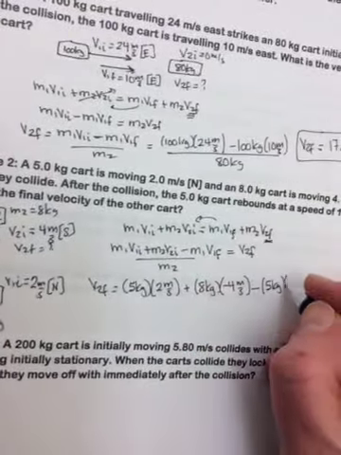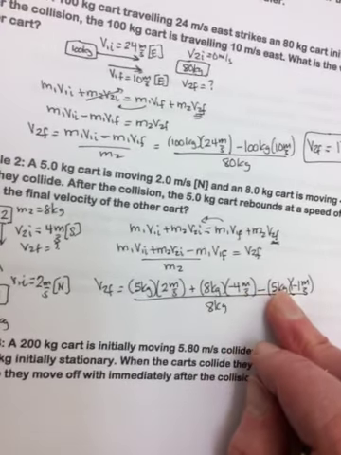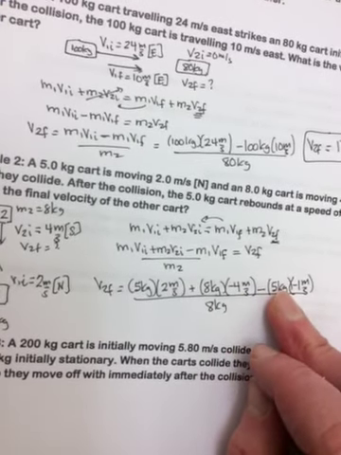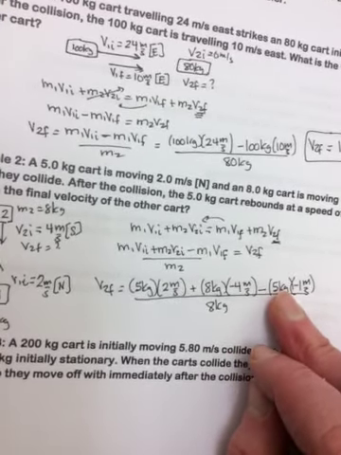So this is 10 minus 32, so minus 22 plus 5, minus 17 divided by 8. So it ends up being negative 2.125 meters per second. And what does the negative mean? The negative means south.